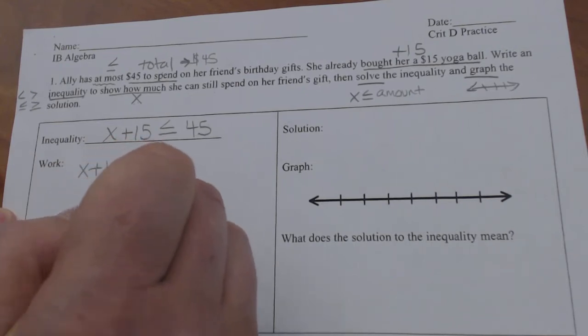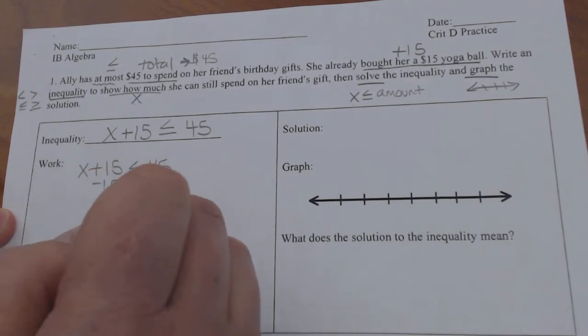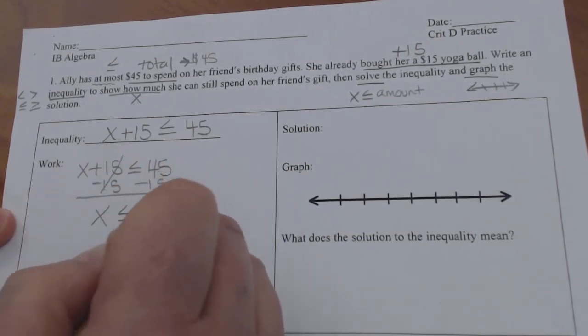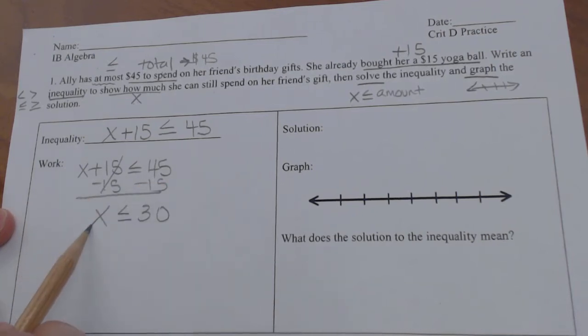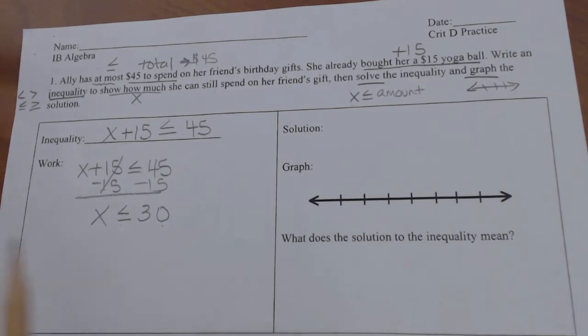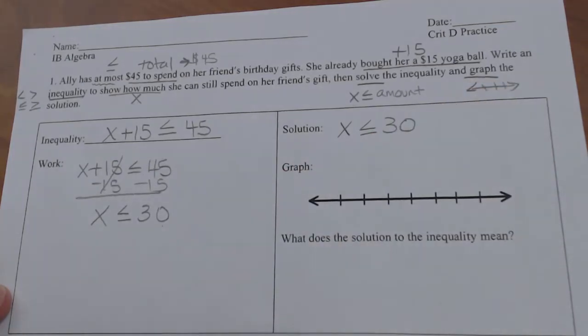Okay. Now for our work, what we're going to have to do is solve. So in my annotating, I know I'm going to be getting x by itself. So I'm going to subtract 15 from both sides of this inequality. x is less than or equal to 30. So here I have my x less than or equal to 30, meaning I can spend 30 or I can spend less than 30. So that is my solution. x is less than or equal to 30.